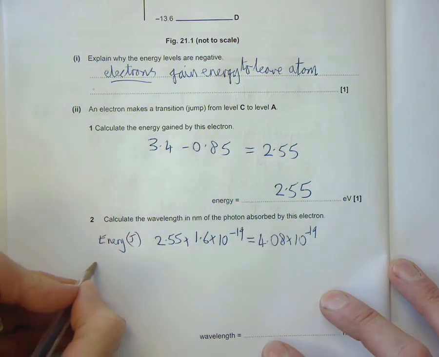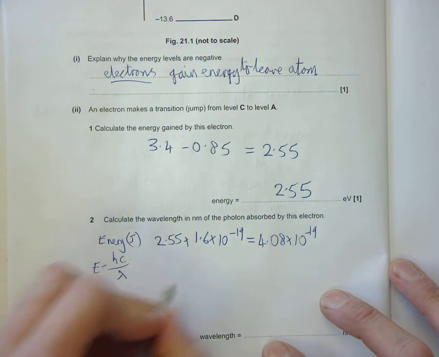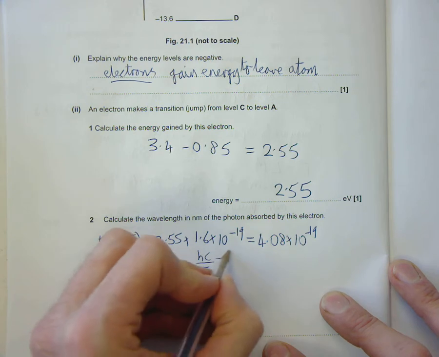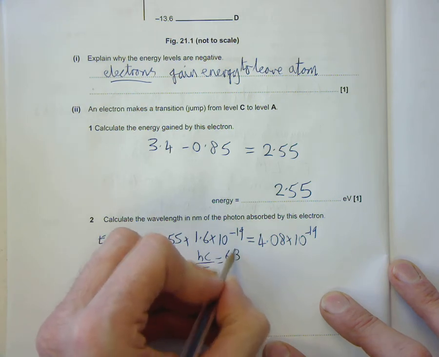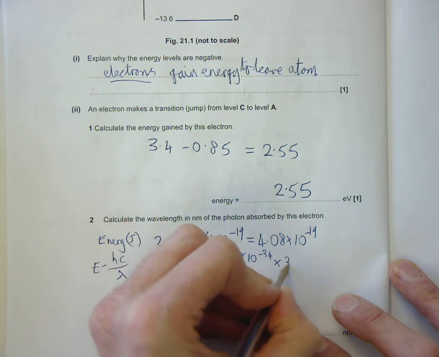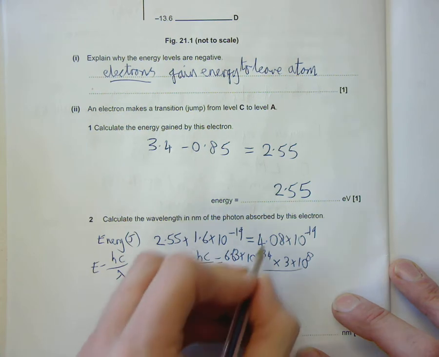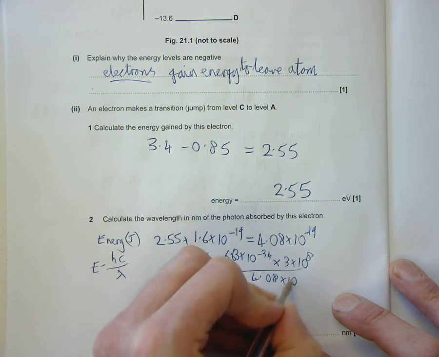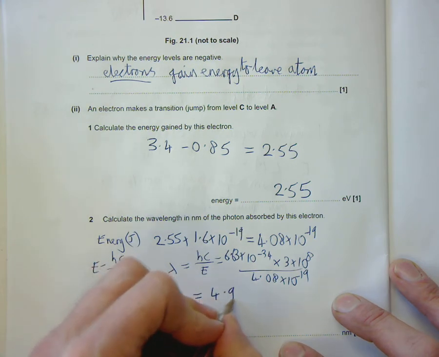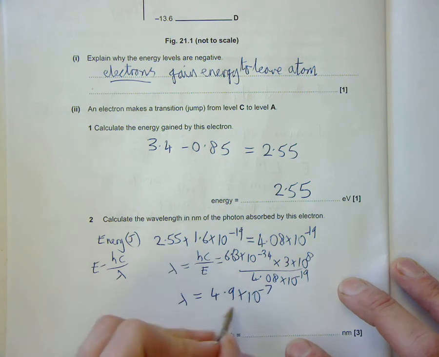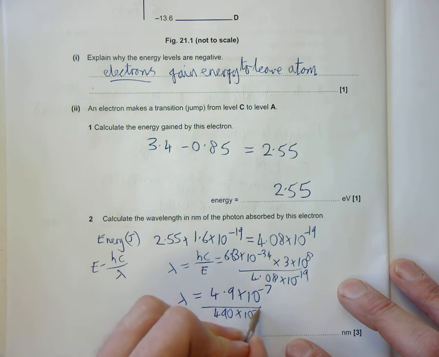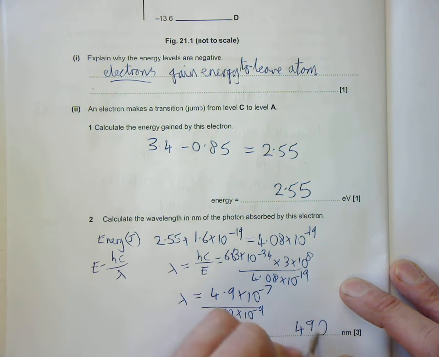Then we're going to use E equals hc over lambda. We'll rearrange it. We want lambda is hc over E, so stick the numbers in. 6.63 times 10 to the minus 34 times 3 times 10 to the 8 over 4.08 times 10 to the minus 19. The wavelength we get is 4.9 times 10 to the minus 7. Well, to change it into nanometers, that's 490 times 10 to the minus 9, so 490 nanometers.